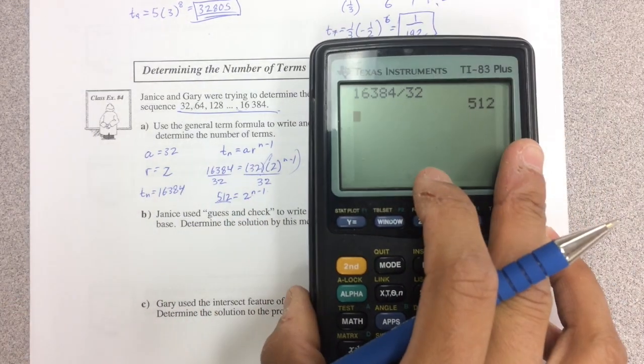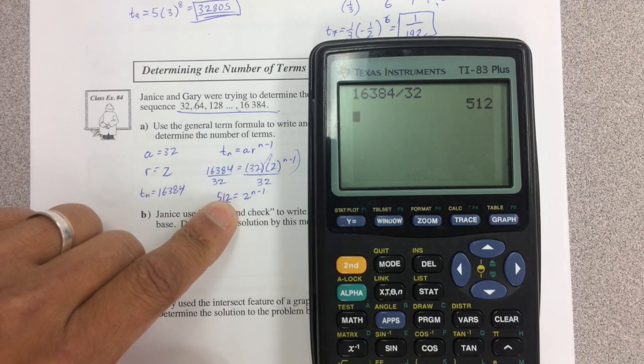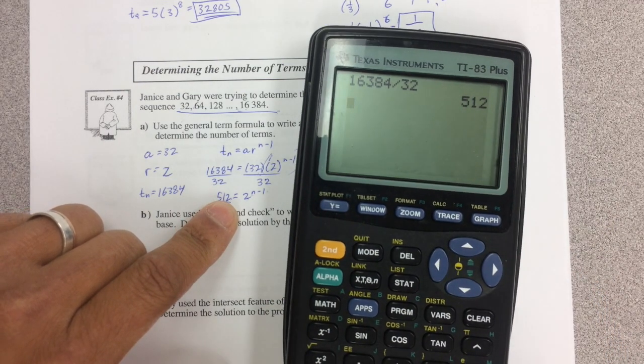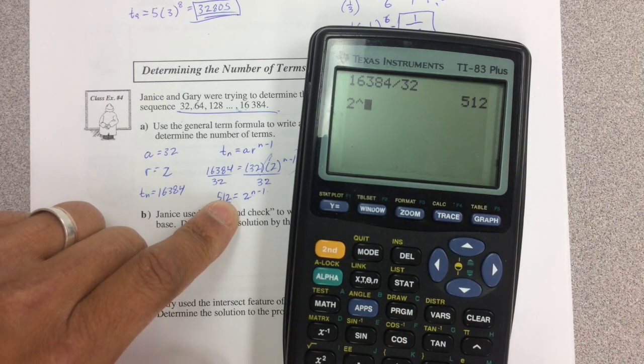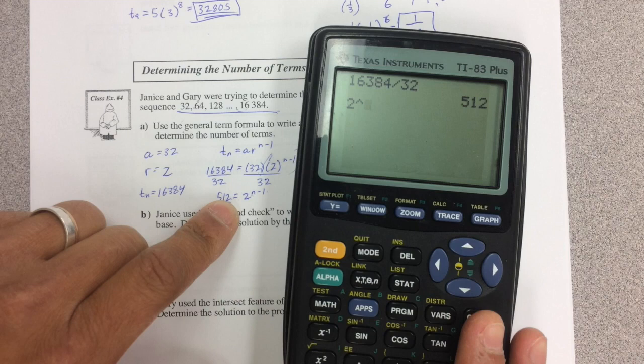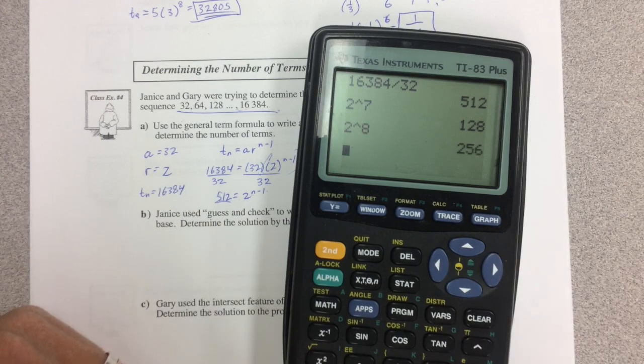So can I write 512 with a base of 2? So 2 to the power of something equals 512. This is where you can use a number of methods, and I'll just show you the guess and check method, which is when you plug in numbers and see which ones work.